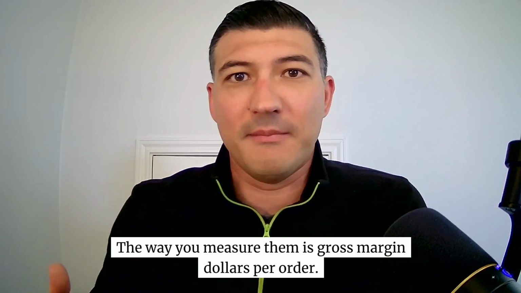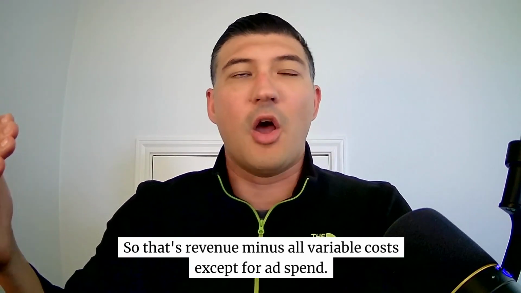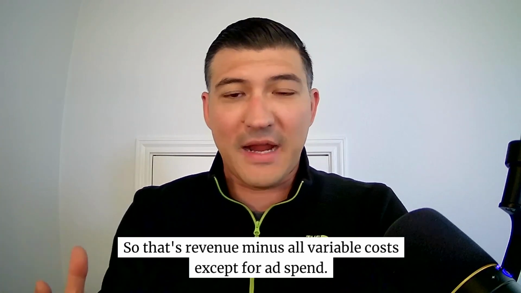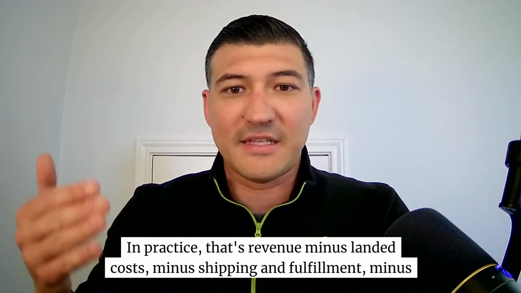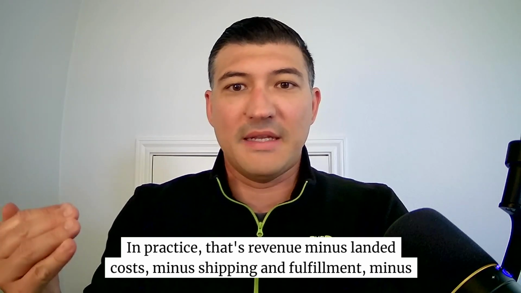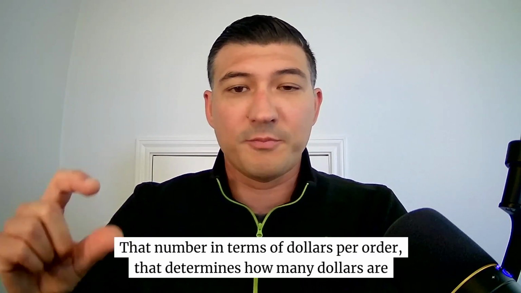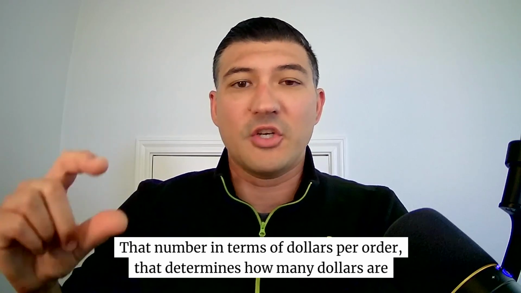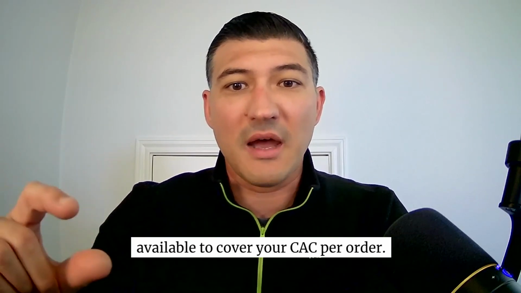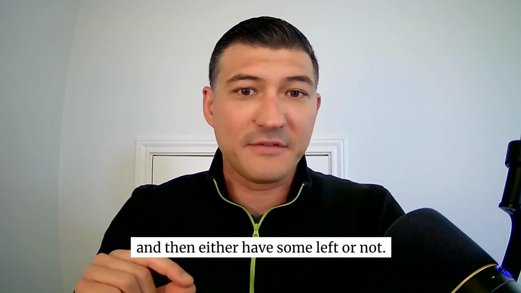The way you measure them is gross margin dollars per order. So that's revenue minus all variable costs except for ad spend. In practice, that's revenue minus landed costs minus shipping and fulfillment minus credit card fees. That number, in terms of dollars per order, determines how many dollars are available to cover your CAC per order, and then either have some left or not.